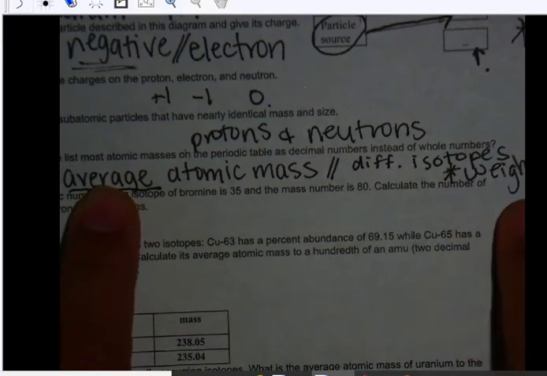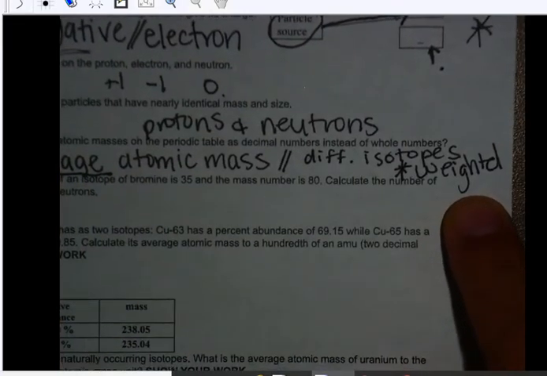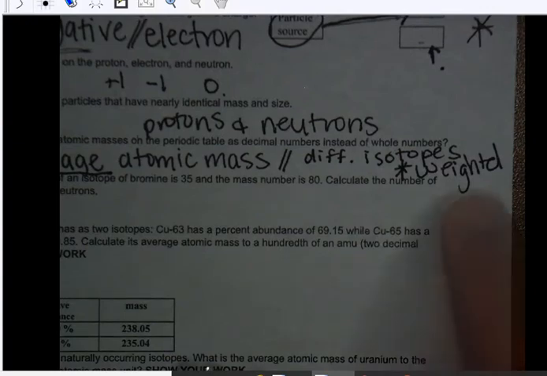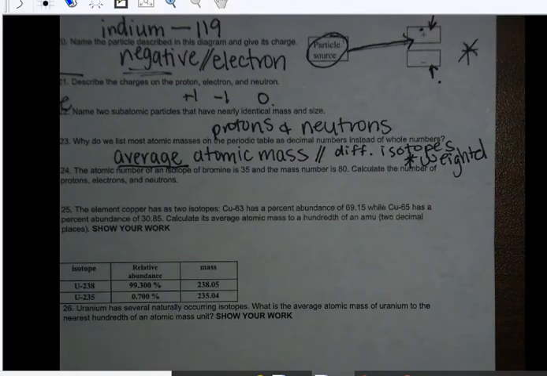All right, weighted average. It's not just adding up all those isotopes and dividing by the number you have. It is saying how much is their abundance and using that to say how much they're contributing to that decimal number. So it is a weighted average. Again, that is average atomic mass. Those different isotopes are weighted. Then they have different percent abundances.